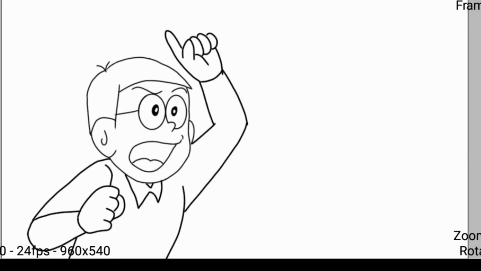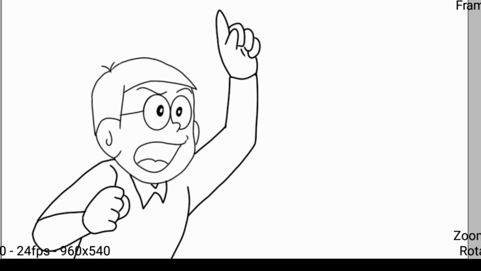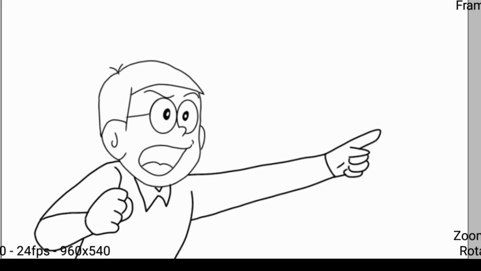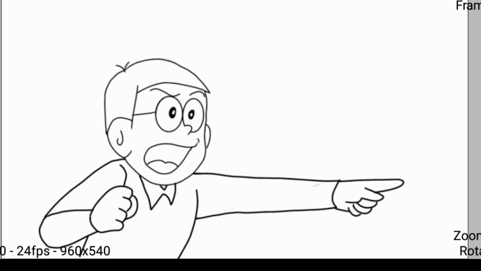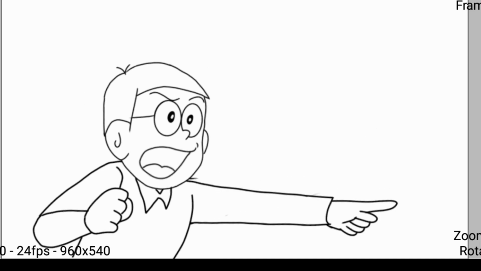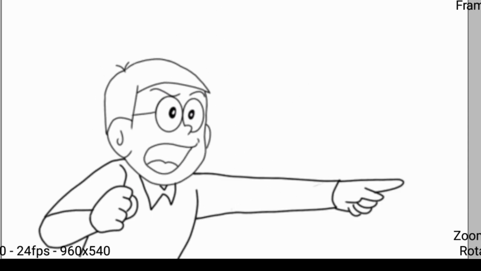So let's use the character of Nobita in this example. We would make him point his finger, so you can see all the frames of this animation. You can notice how after the final frame, it moves a little lower than the final frame. This is because of the inertia.